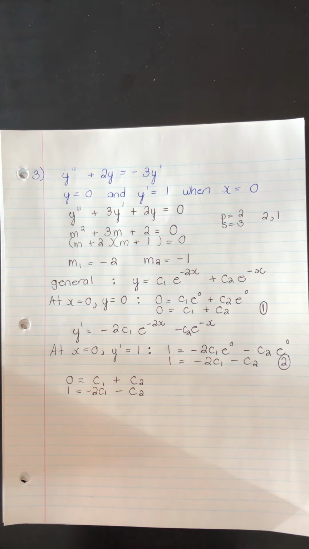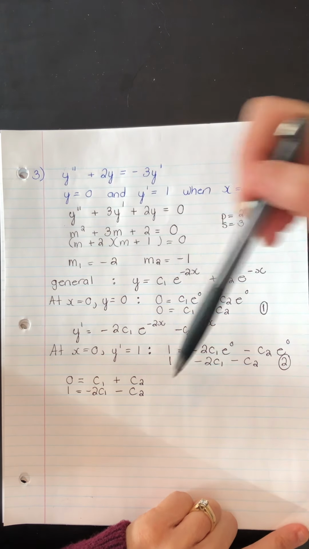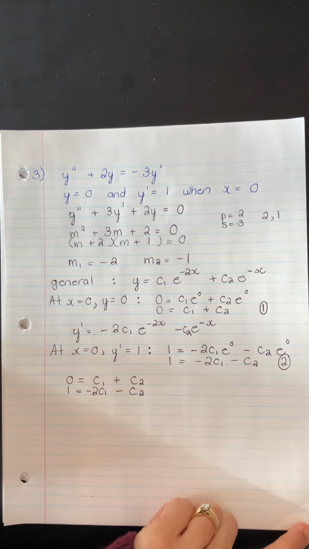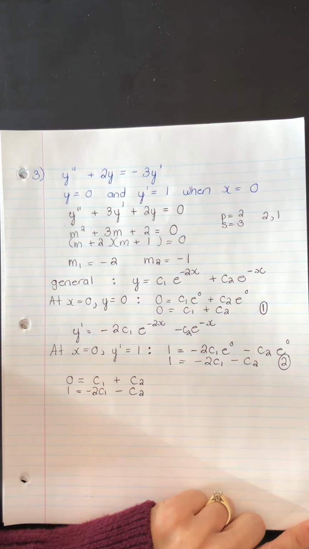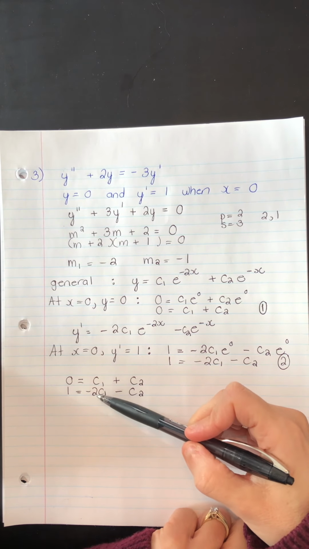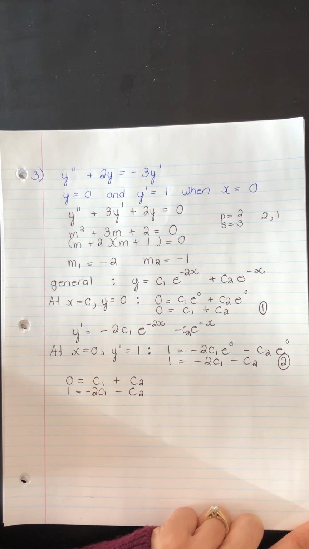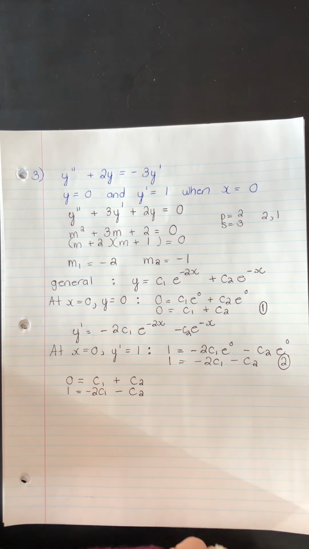Including, you could use substitution. So what you could do is take the first equation and from the first equation write c1 is -c2. And then you could substitute that here. Where this c1 is, you could substitute -c2. That would be using substitution. Or you can use elimination.